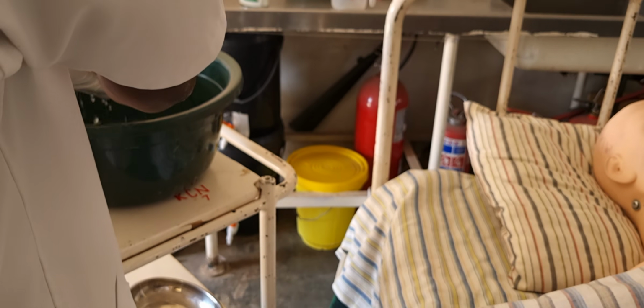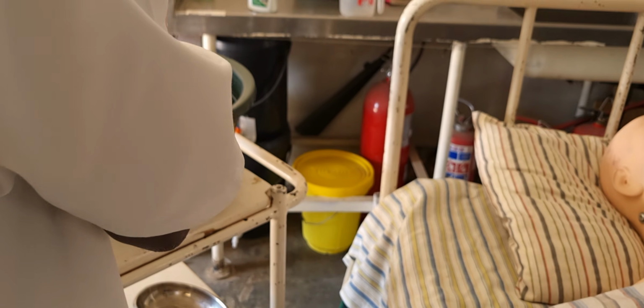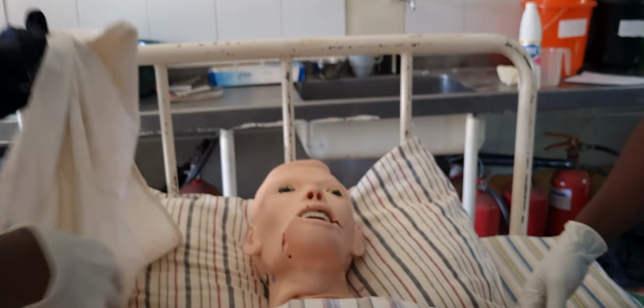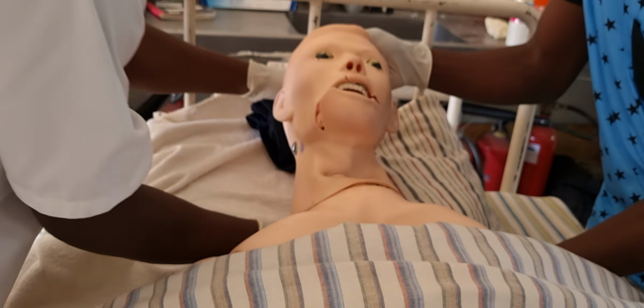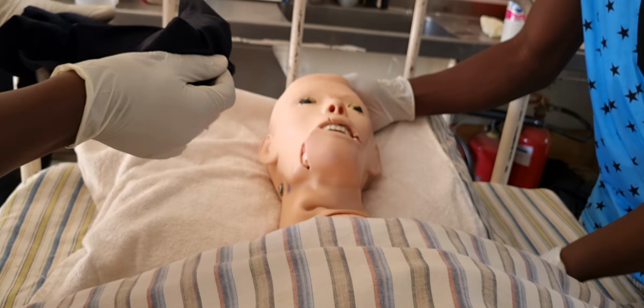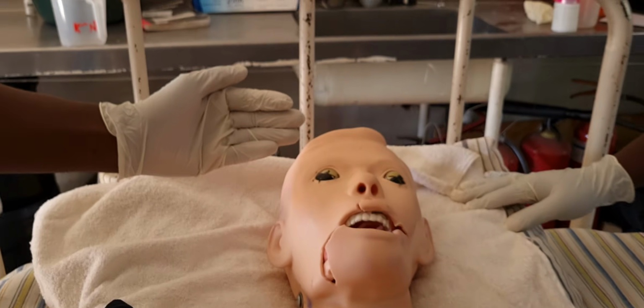Okay. So I'm not using soap on the face, just water to refresh. You can also put a towel under. My assistant helped me lift the head. Okay, there you go. So just freshening up, you can use a figure of 8.